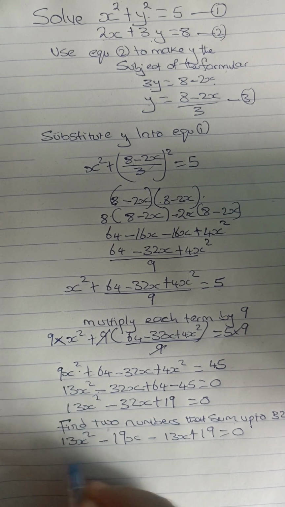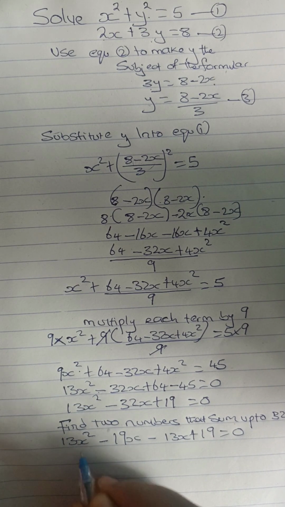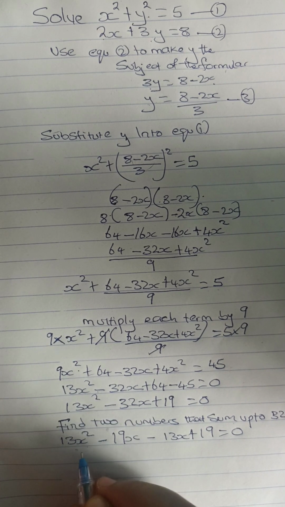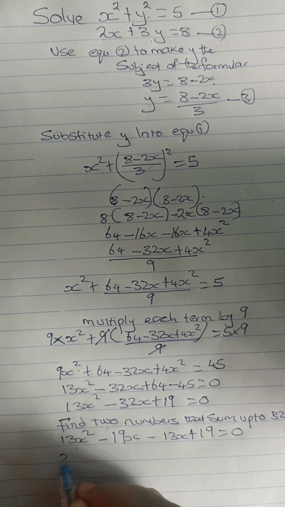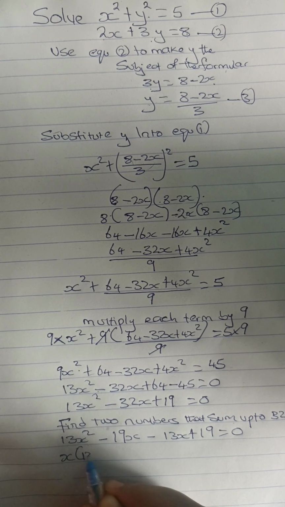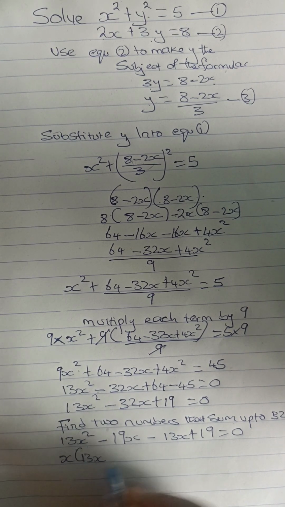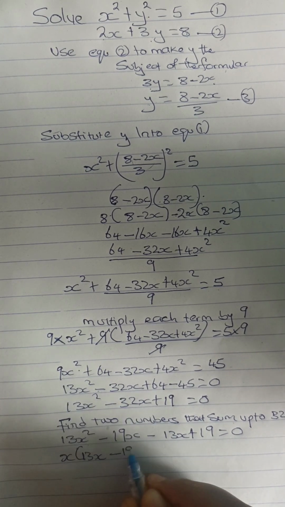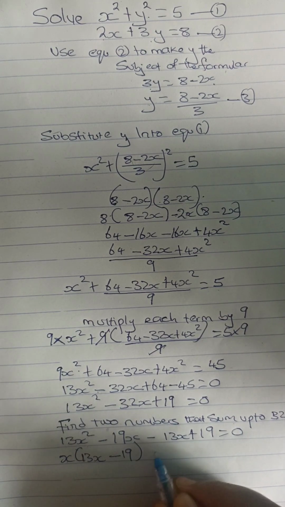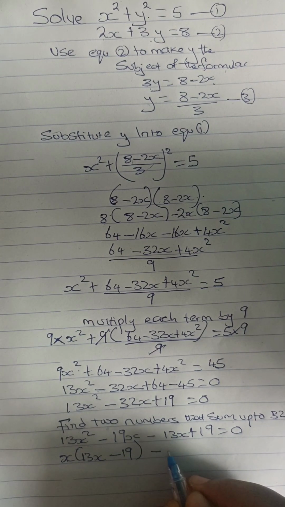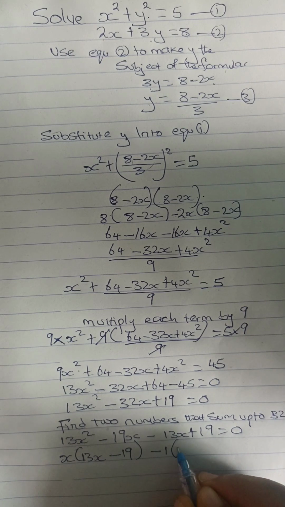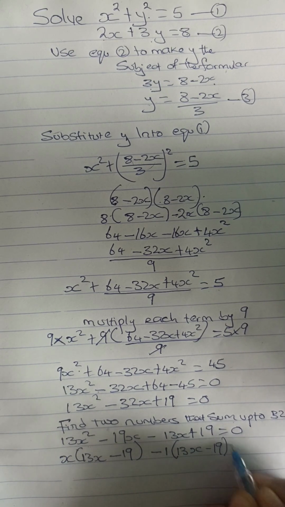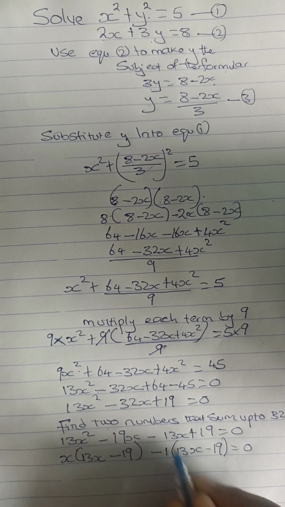So it's now time to group them. What do we mean by group them? What's common in these two terms? We have our x, 13x. x times this is this, and this times this is this. And minus 13x minus 19 equals 0, because this times this is this.